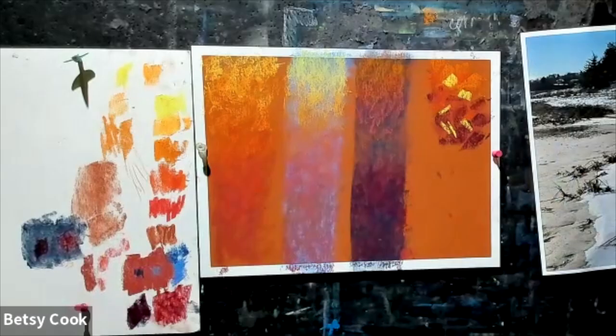That is very cool. Isn't it cool? Well, go play with pastels. Give it a try. All different colors.